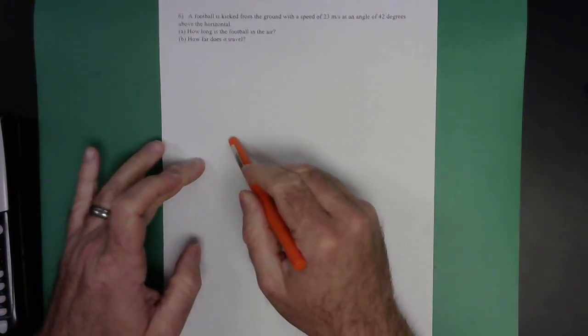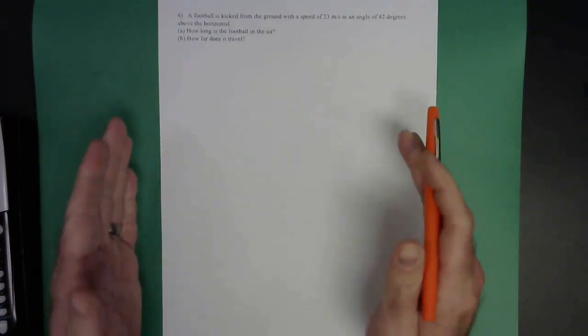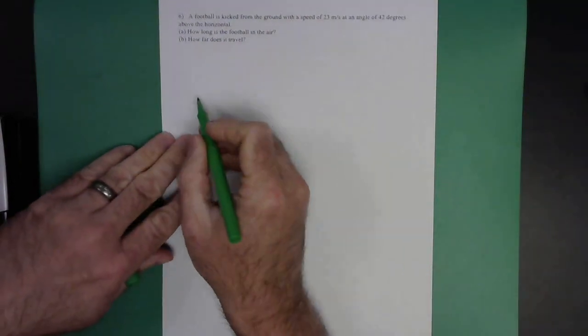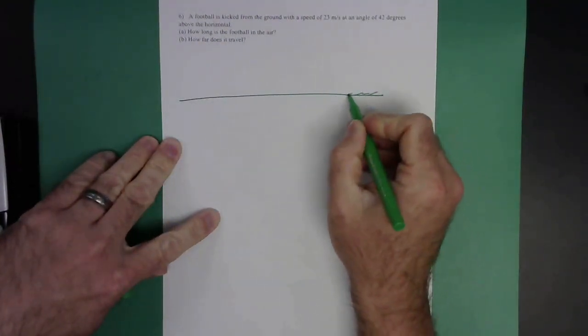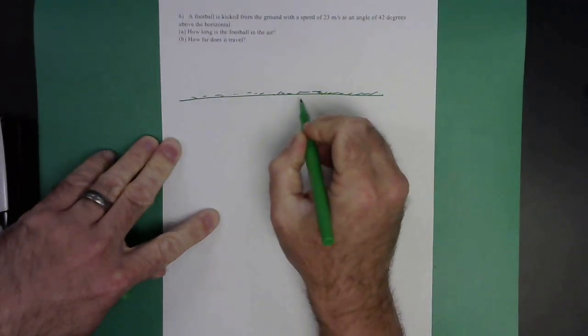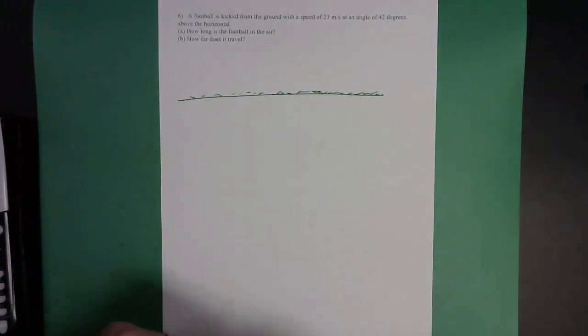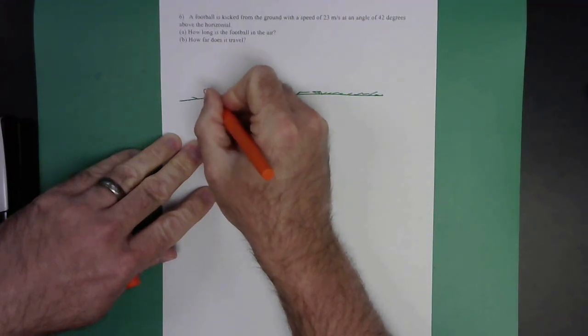Presumably we're going from the ground to the ground, same height to same height. So we're trying to find the horizontal distance that it travels. So this is going to look something like this. There's my grass, right? The field, right? Okay, someone has been taking care of the field. And the football is going to get kicked.